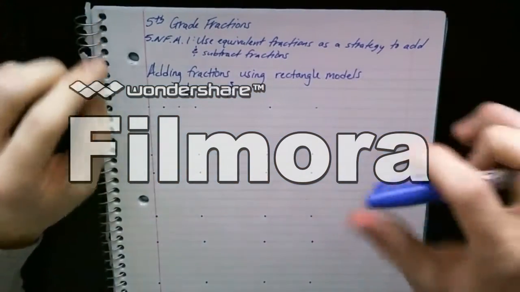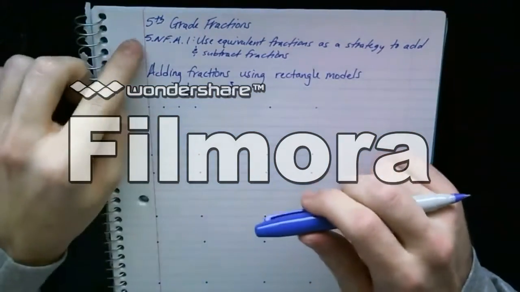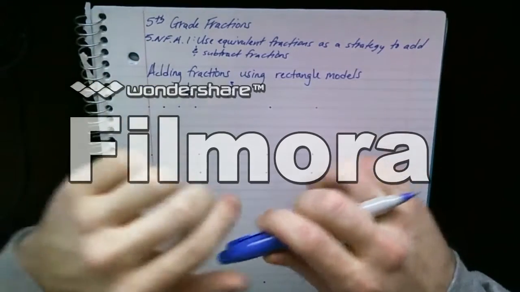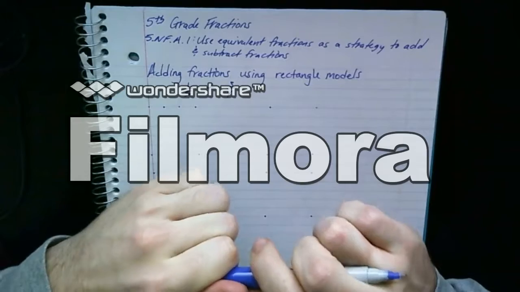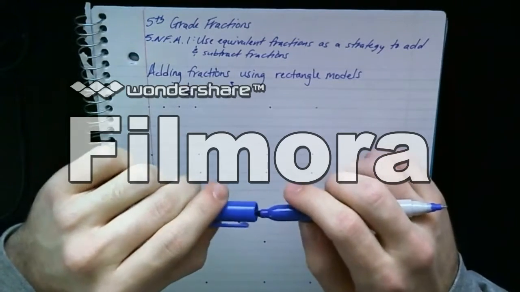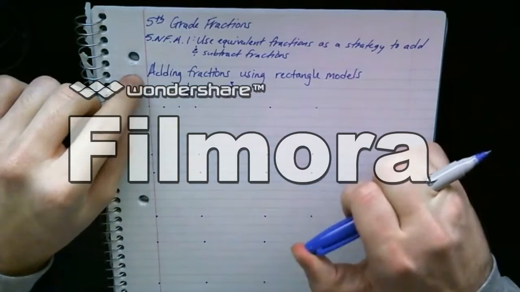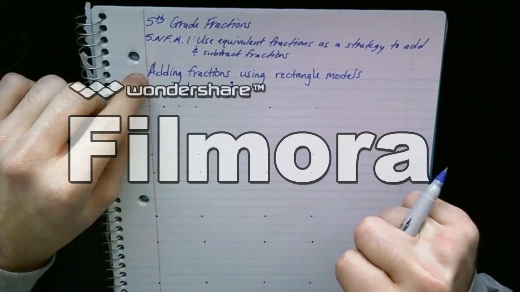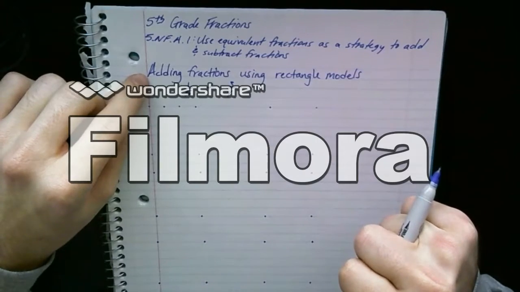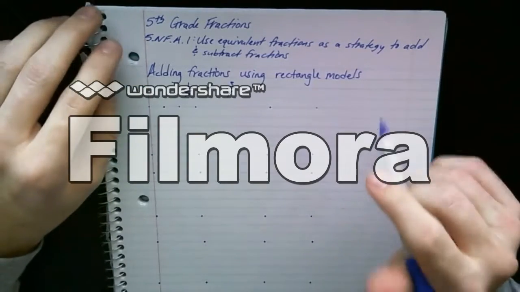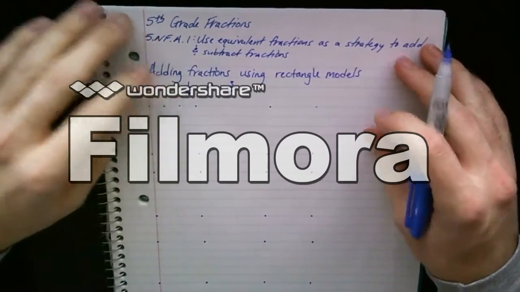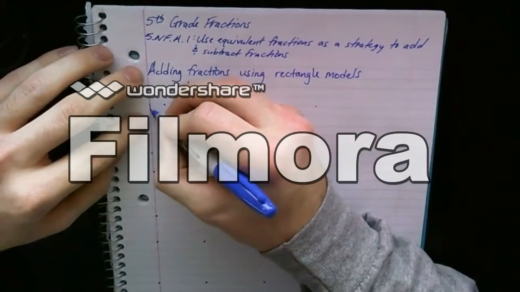Okay, for my 5th grade fractions, I decided to do the standard 5.NF.A.1, which is use equivalent fractions as a strategy to add and subtract fractions. For this, I'm going to be using a tool, adding fractions with rectangle models. So we have 1/5 and we have 3/4.